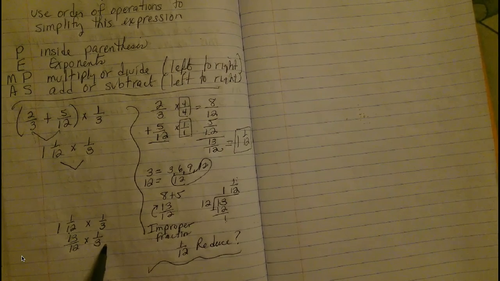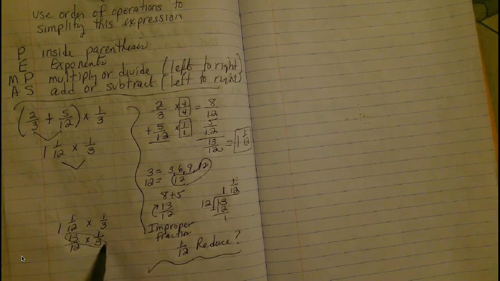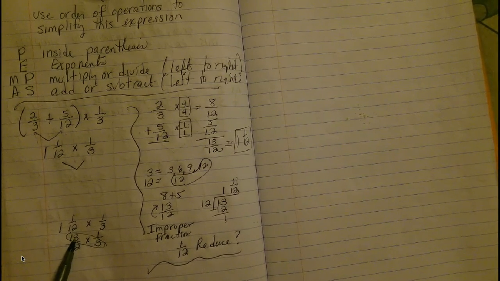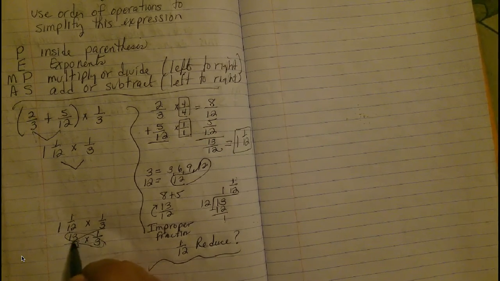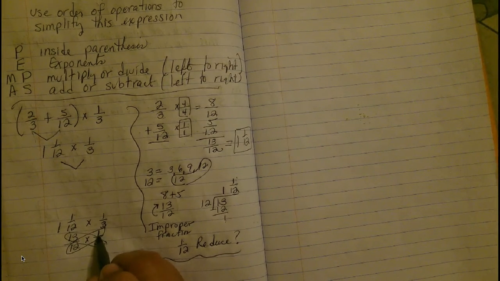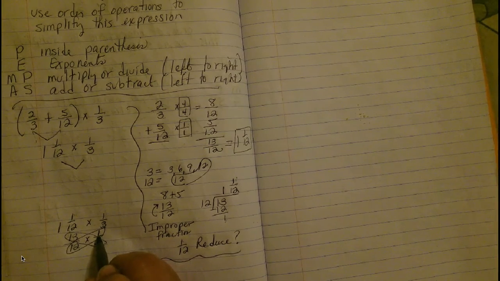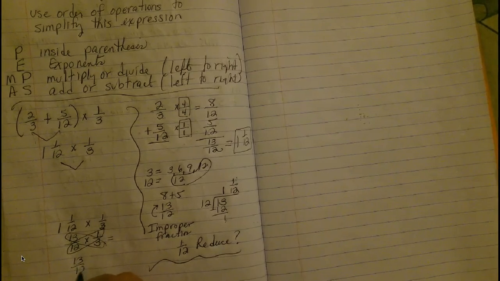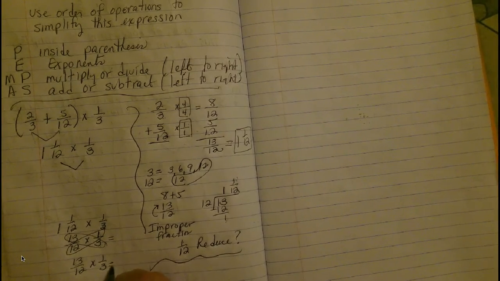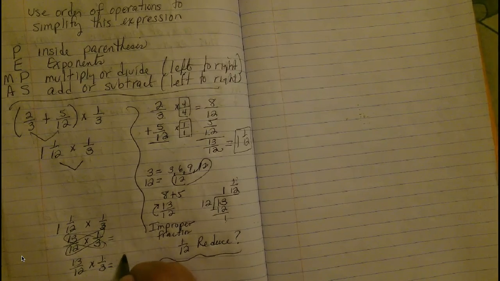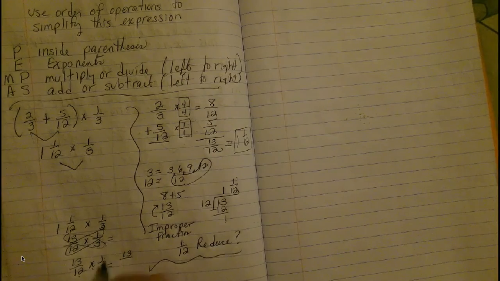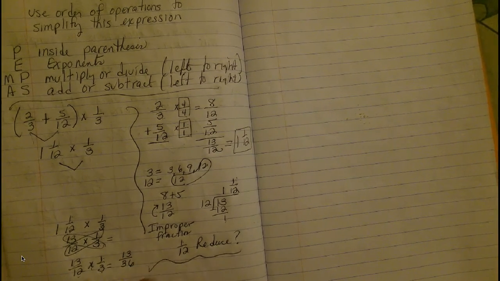I check to see if I can simplify. 3 does not divide evenly into 13, so no, it does not simplify. I try the other two sides. Again, I have a 1. 1 does not simplify. So now I'm going to multiply across. Let me copy it over so you can see it better. I'm going to multiply 13 times 1, which is 13. 12 times 3, which is 36.